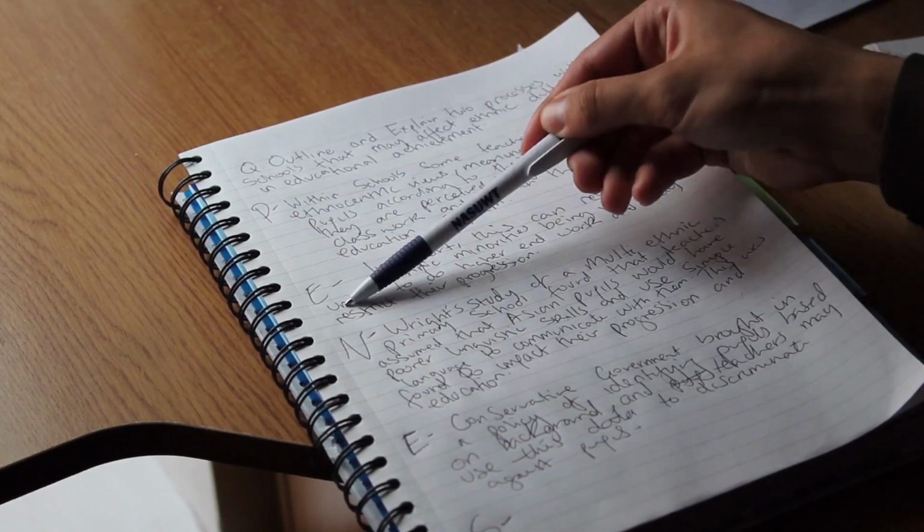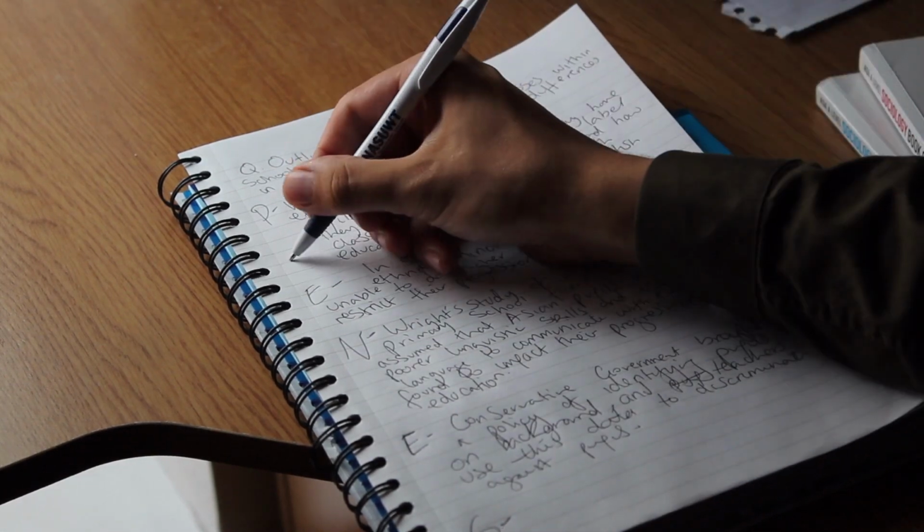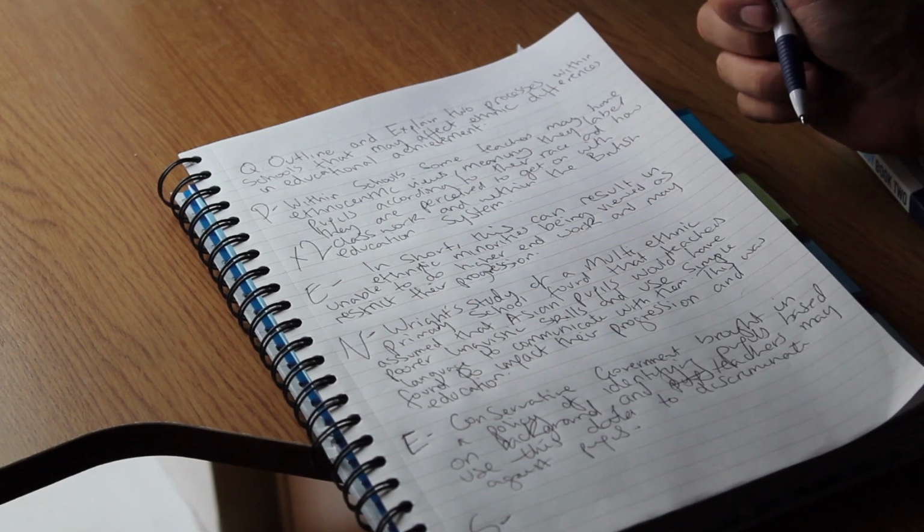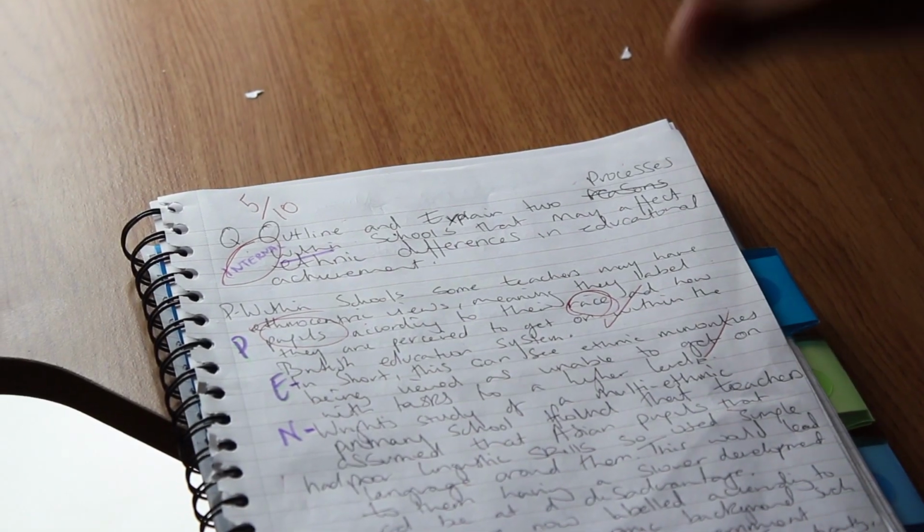So that'll be your PEEL structure that you would use, and you do that twice. So you need 2 PEELs for a 10 marker. Once you've done that, you can move on to your 20 markers. So I'm going to run through how I'd mark this 10 marker now.